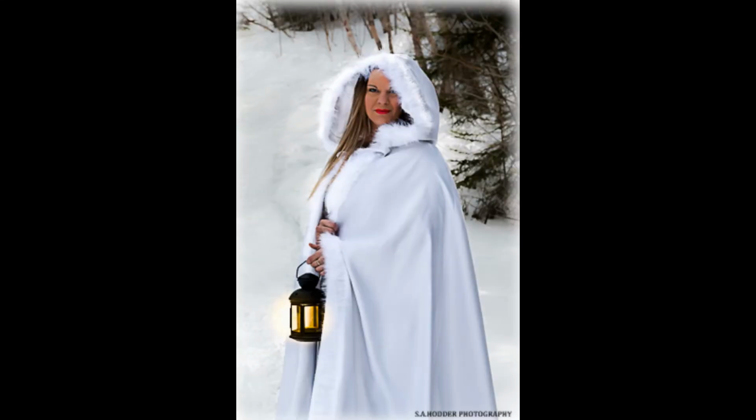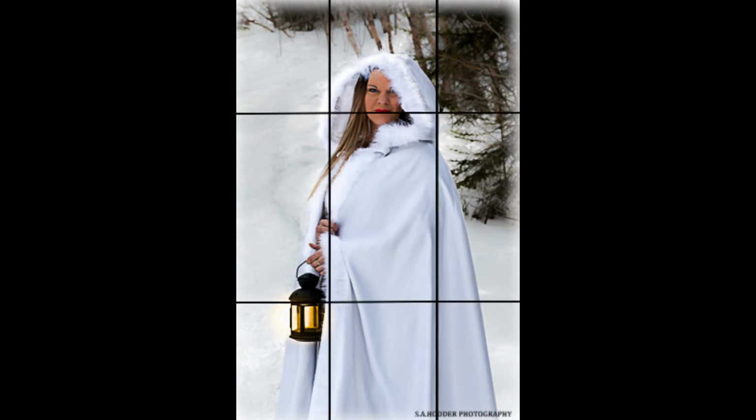And next I have another one I took a couple years ago of Melissa, where she's holding the lantern, and I was trying to get the gown in there in the middle of winter. As you can see on the rule of thirds on this one, the lantern is in the bottom corner, her head is on the upper line, and her back is on the outer line. So it creates this full U shape within the picture that again creates a balance.